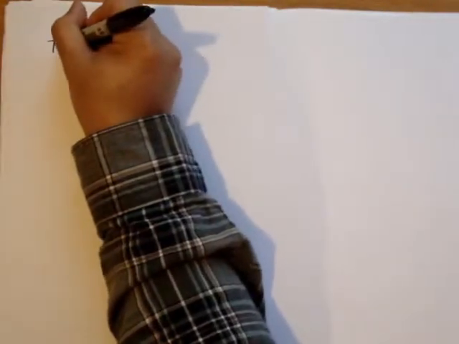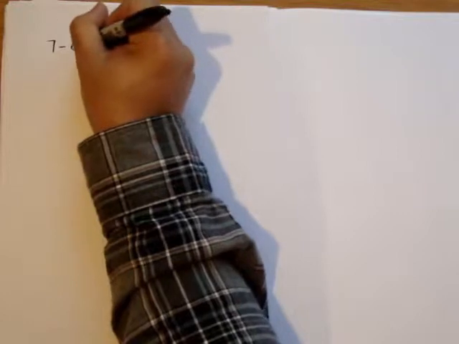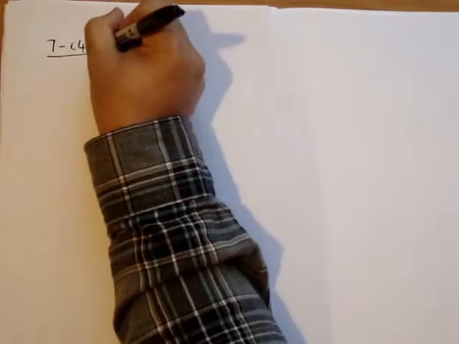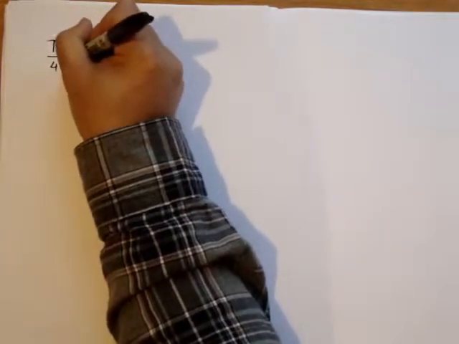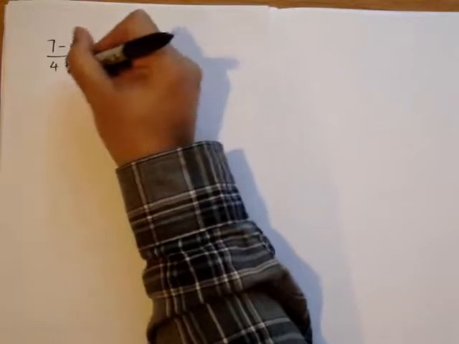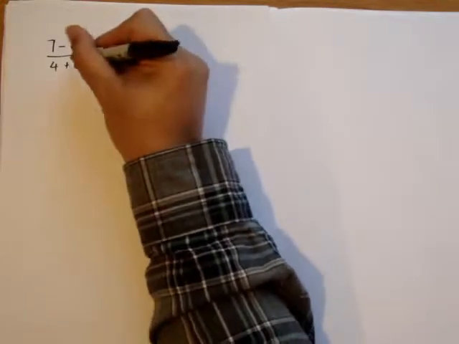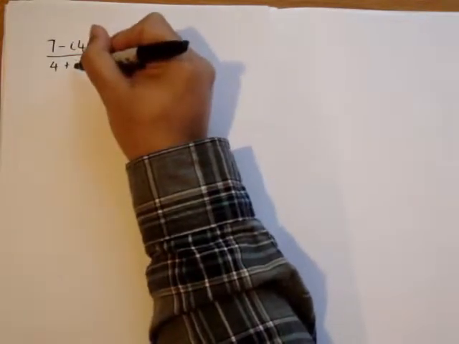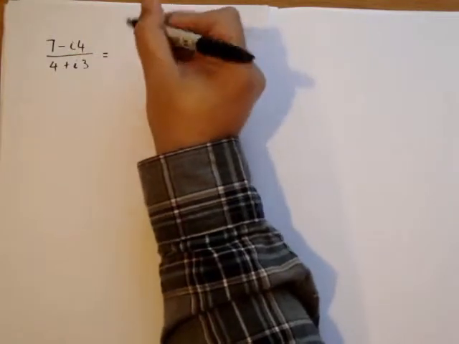Let's have a look at a slightly more complicated division of complex numbers. So if we had 7 minus 4i divided by 4 plus 3i. So the complex conjugate we need to use to get rid of the imaginary number on the bottom.